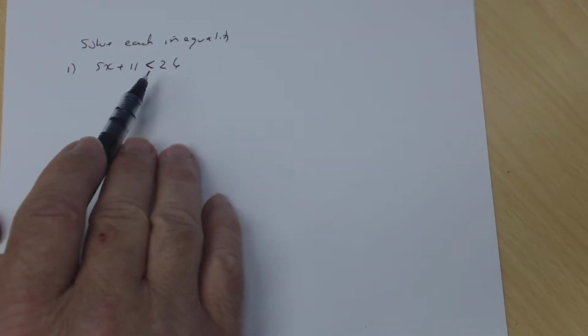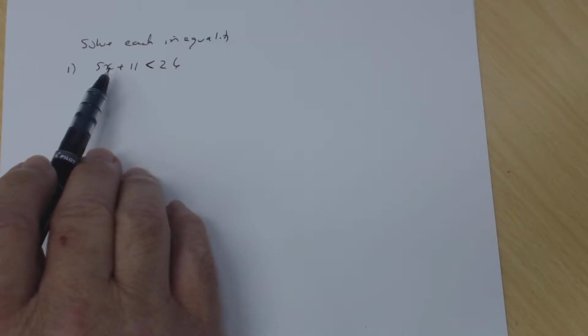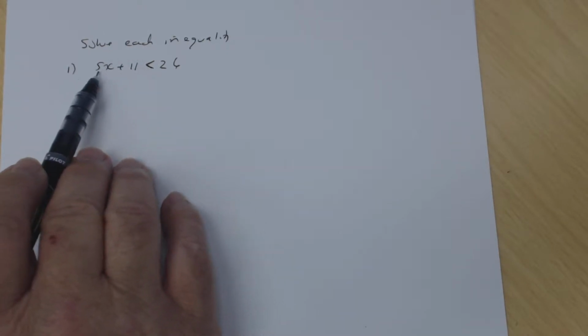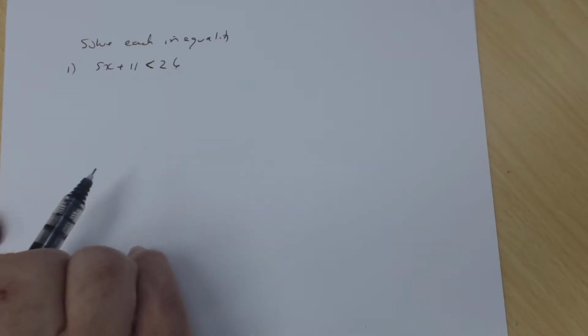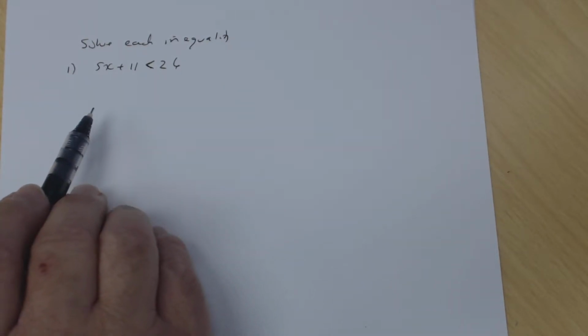So here we're going to solve this inequality. So I want to find out what numbers I can plug into x so that when I multiply by 5 and add 11, it's still less than 26. All right, so again, there's going to be an infinite number of solutions.